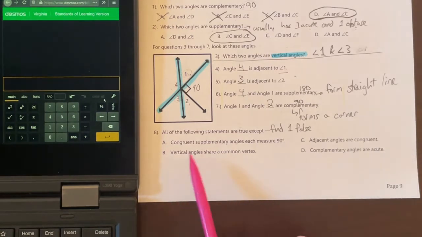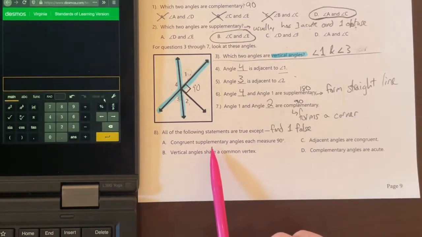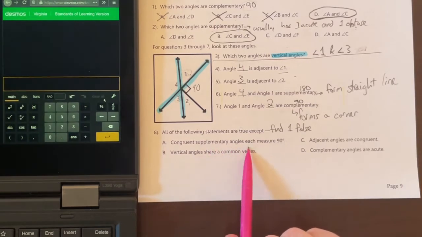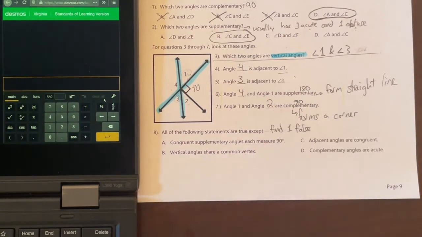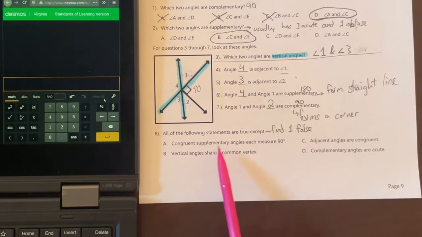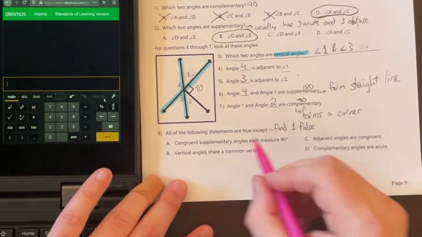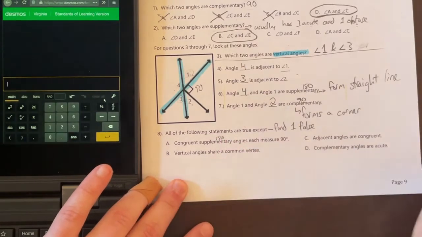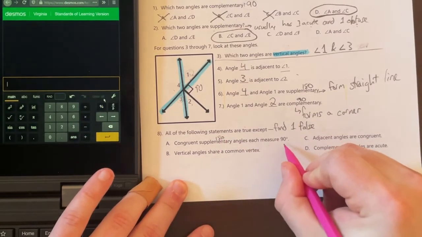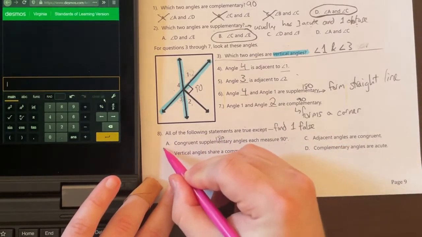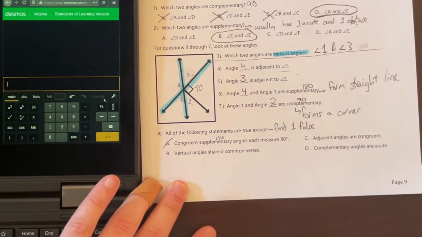For A, it says congruent supplementary angles each measure 90 degrees. That's what I was talking about before: they have to add up to 180 degrees, so the only way that they are the same is 90. So this is true, which is not what we're looking for.